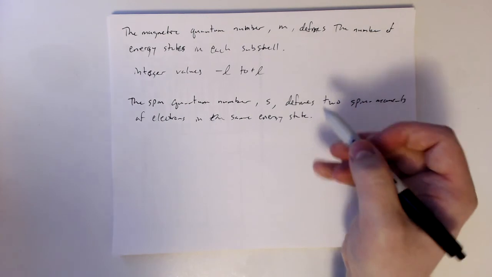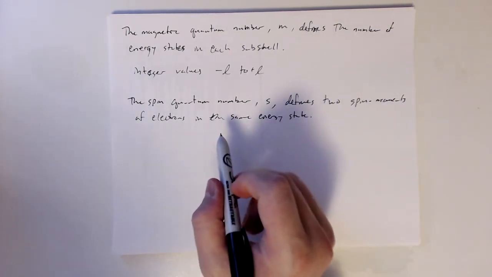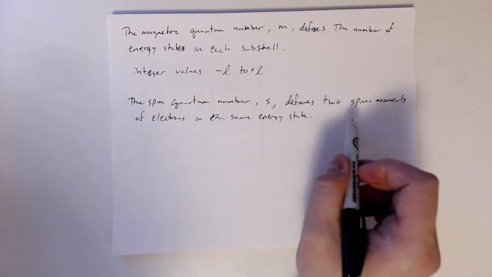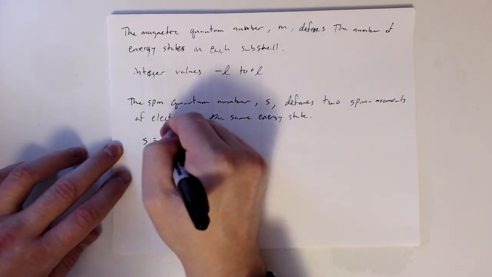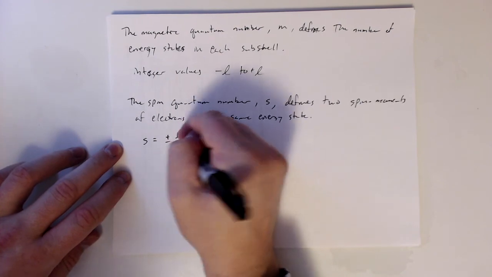So this is saying that in each energy state we can have two electrons, each with a different spin moment. And so we refer to these different spin moments as plus or minus 1/2.